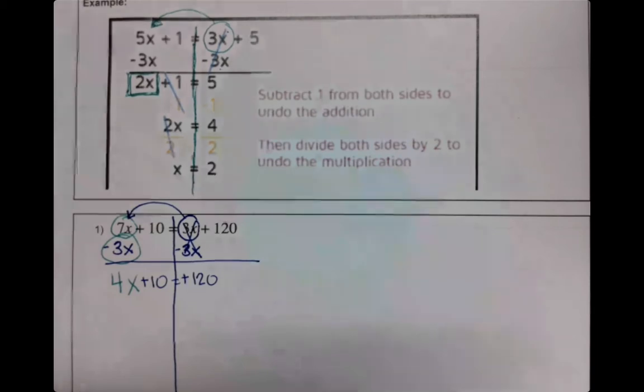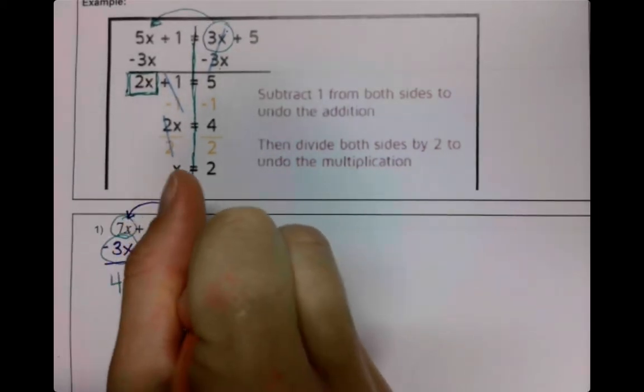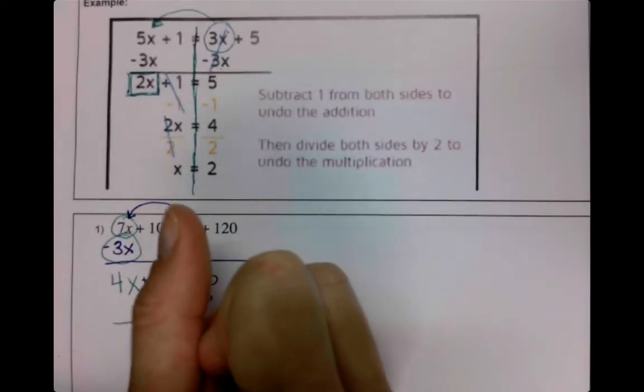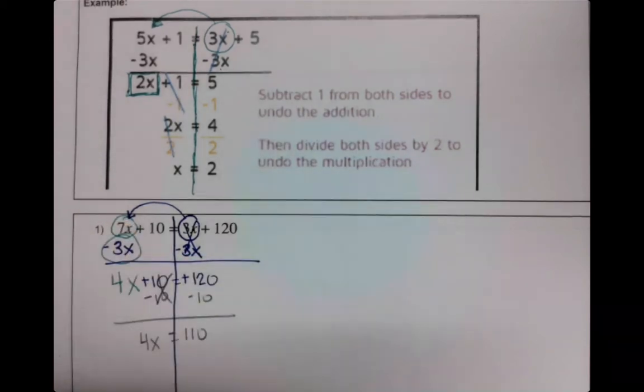Again, from here, you should be like, you're going to do this, and this, and this, because this part should not be new to you. So the inverse of positive 10 is minus 10 on both sides. That goes away. 120 minus 10 is 110. Then I have my 4x here.